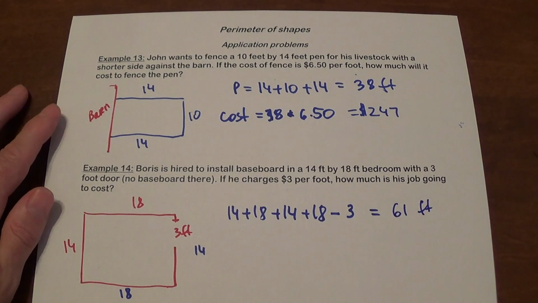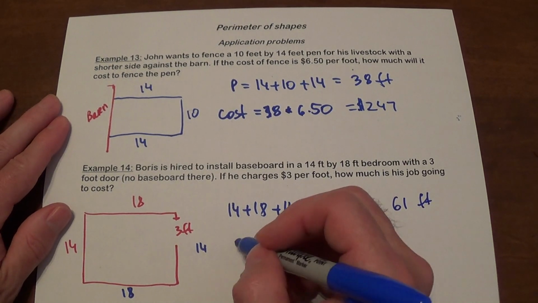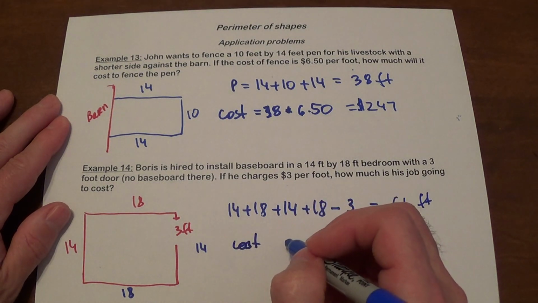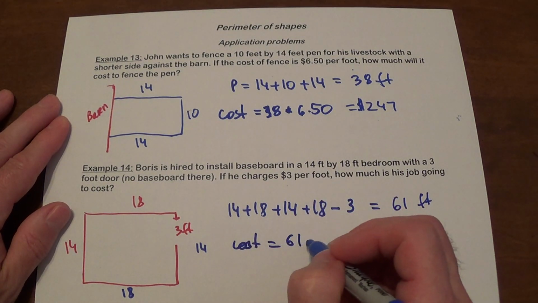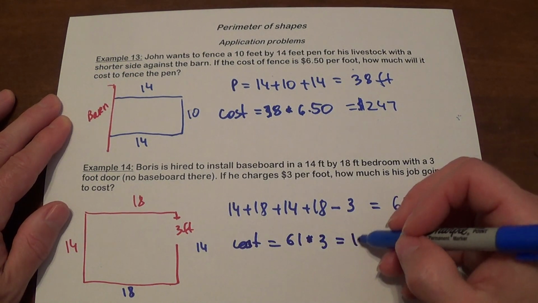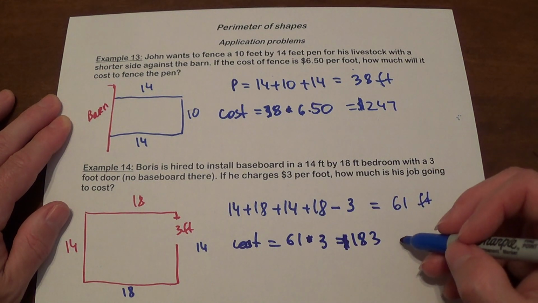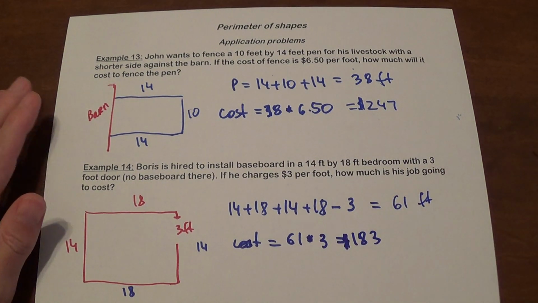So I have 61 feet that we need to cover with baseboard, $3 a foot. So our cost is going to be 61 times 3, which is going to be $183 for this job. Okay, and this is how it's done.